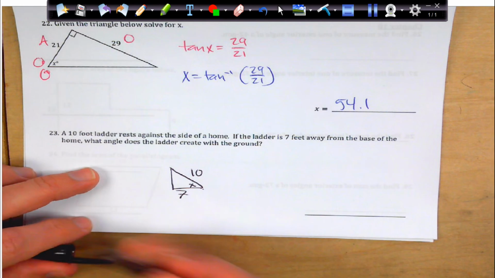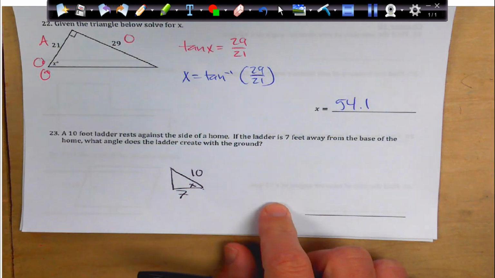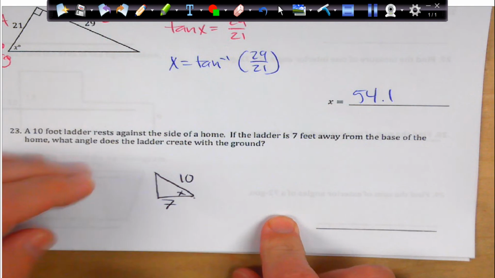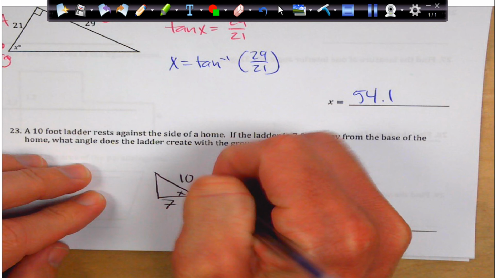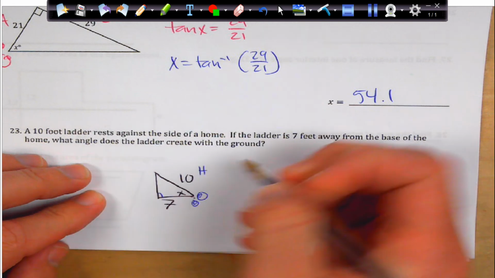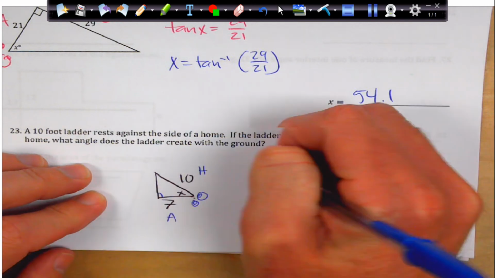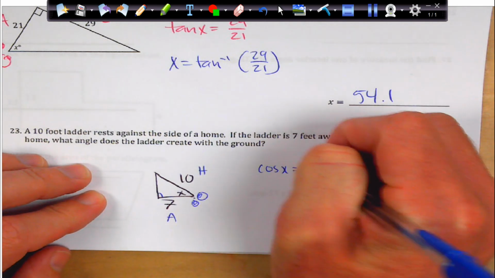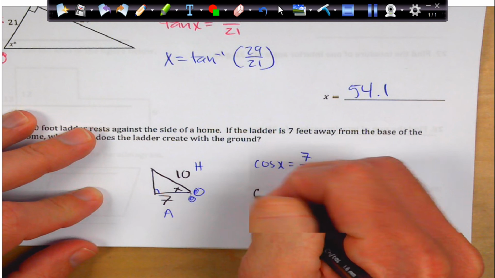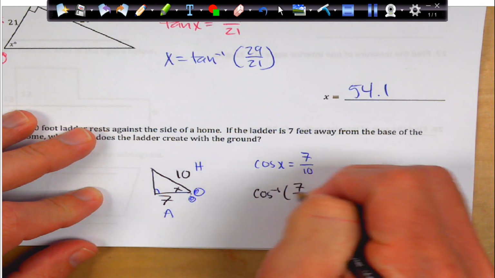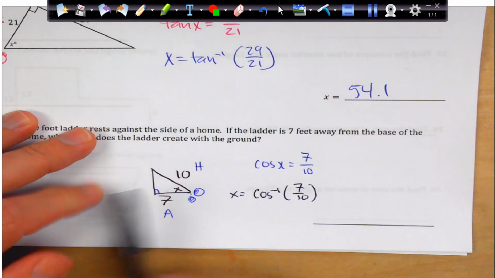So we're looking for a SOHCAHTOA type question, obviously. So we put our eyes on the prize right here. And we have the hypotenuse, which is across from the 90, and the adjacent. So we're going to use the cosine of x equals adjacent over hypotenuse. To get cosine alone, we're going to use the inverse cosine, and that should get us equal to our value.